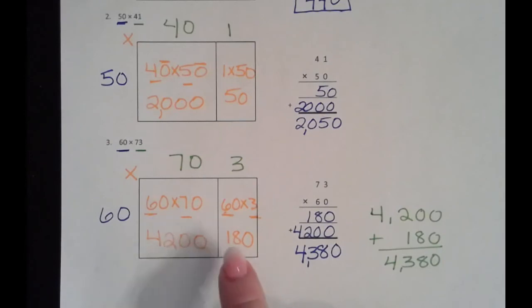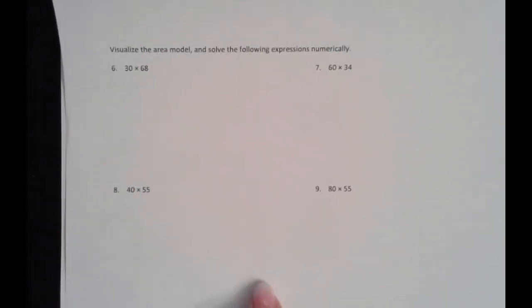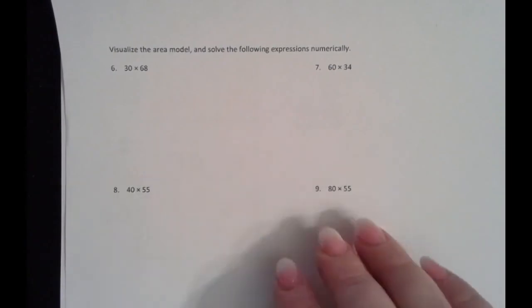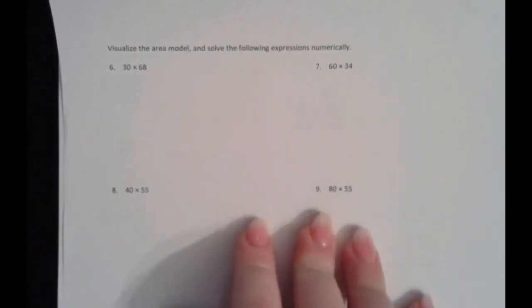I want you to work on getting those done. Again, where it says to visualize the area model, I do want you to go ahead and draw the area model. If you need to go back and look at some of these problems that we did together again, that's okay. I'm fine with that. But make sure that you are attempting to get these problems done as well. I hope that we're using our time wisely and making sure that this problem set gets done.